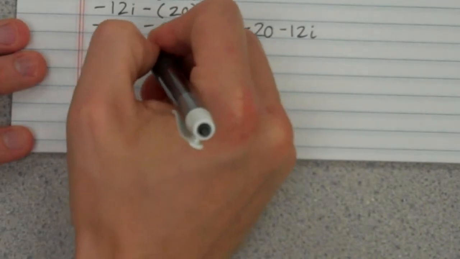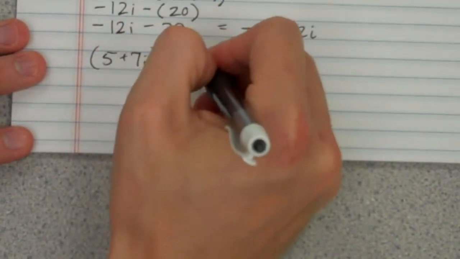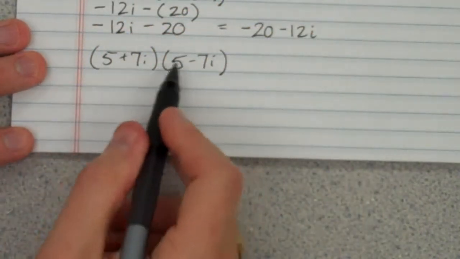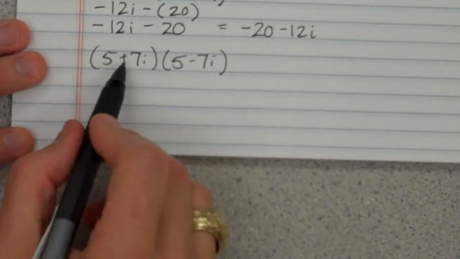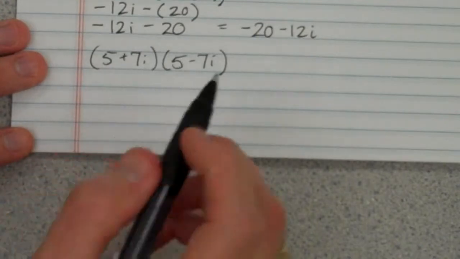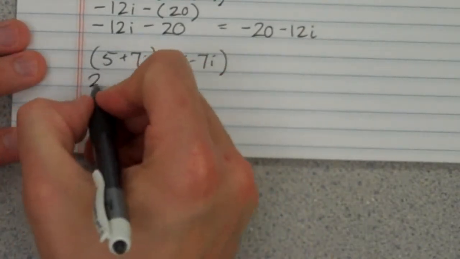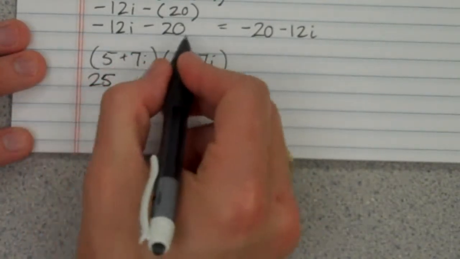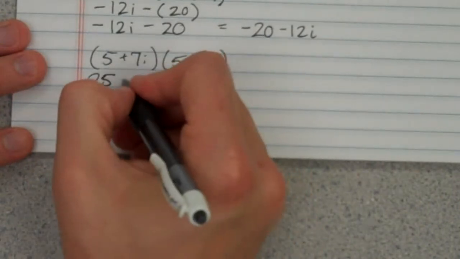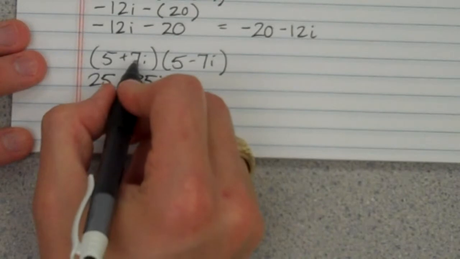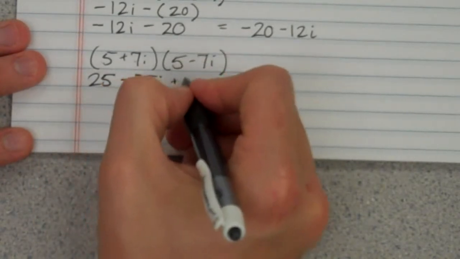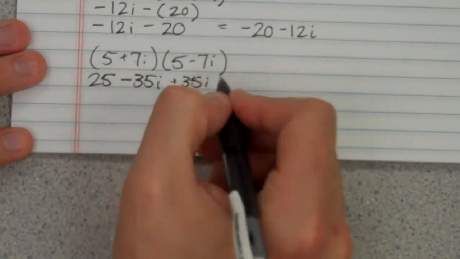Okay? Let's try another one, but this time let's FOIL. (5 plus 7i)(5 minus 7i). And you might recognize this as a difference of squares factorization, but let's take it old school and do the foiling. So 5 times 5 is 25. 5 times negative 7i is negative 35i. 7i times 5 is positive 35i.